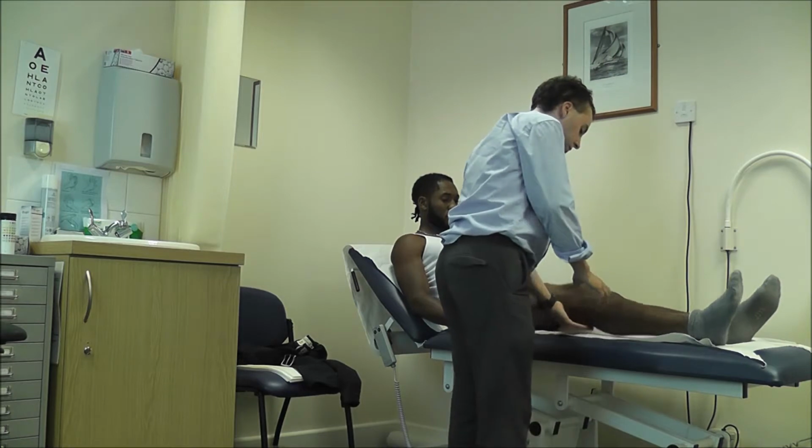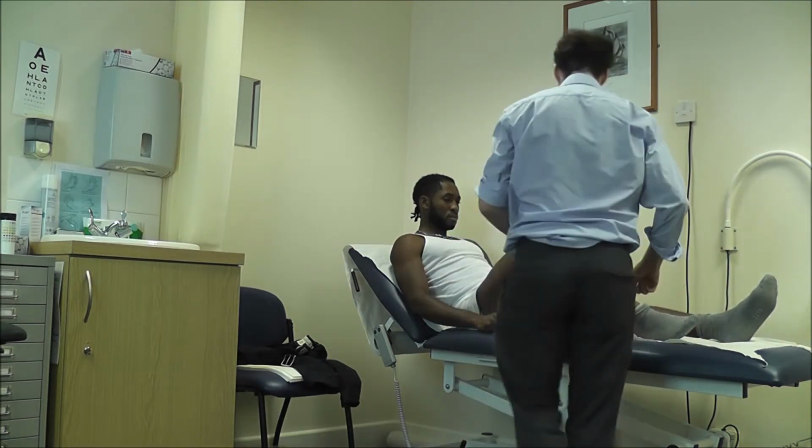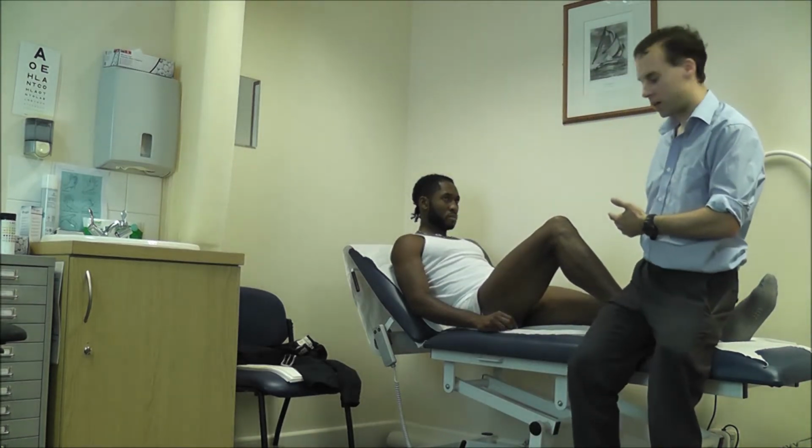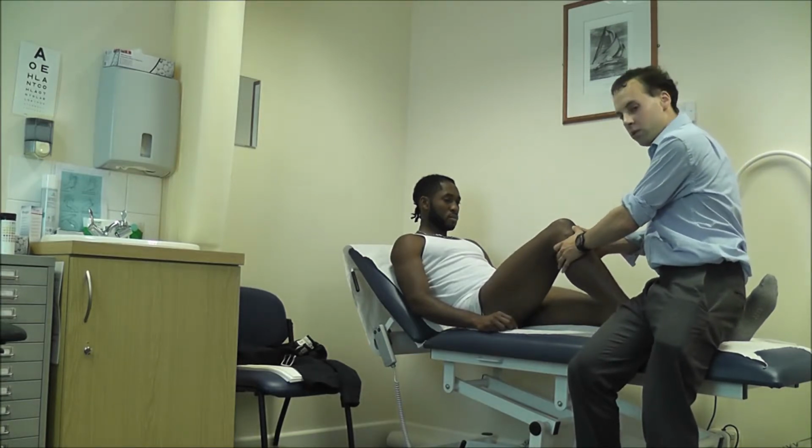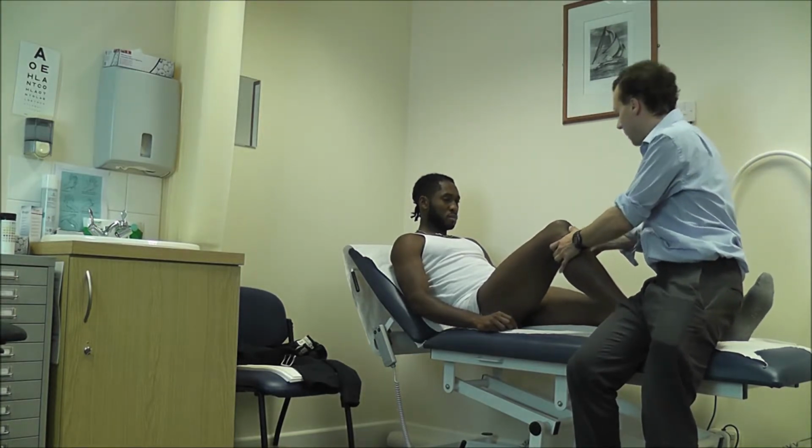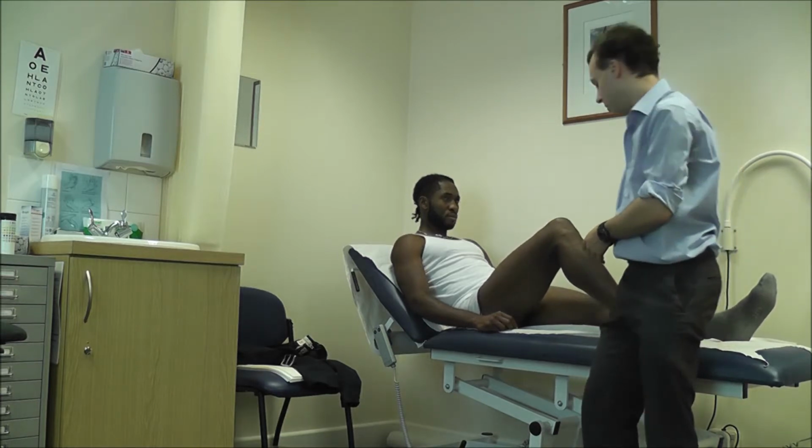And if you'd like to just bend up your knee for me. I'm just going to sit on your foot, and this is just for looking for posterior cruciate ligament injury here. So we're just going to apply a force to the tibial tuberosity. Any pain there at all? No, so it doesn't appear to be an issue.